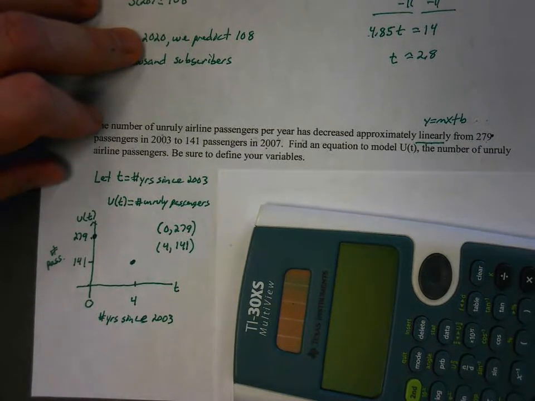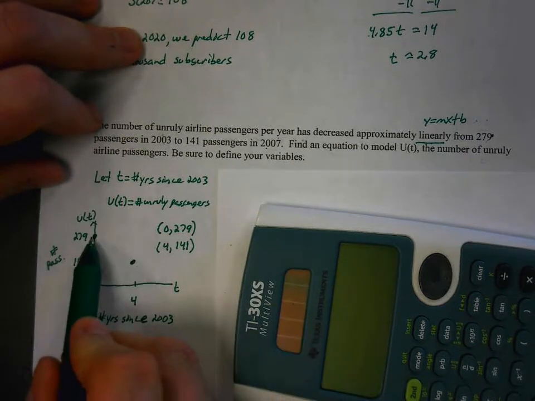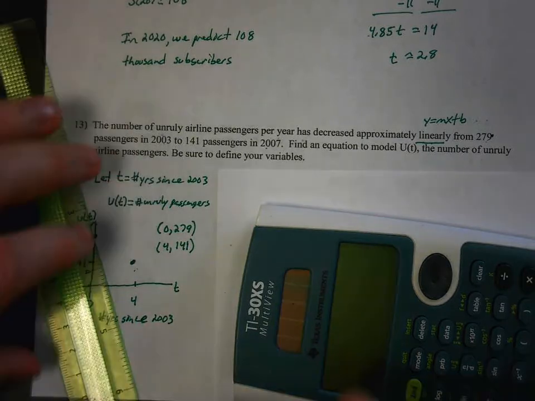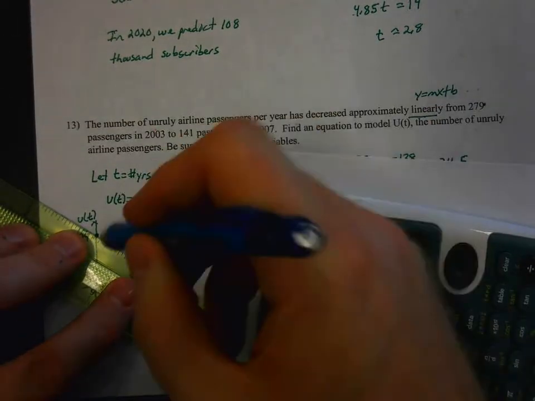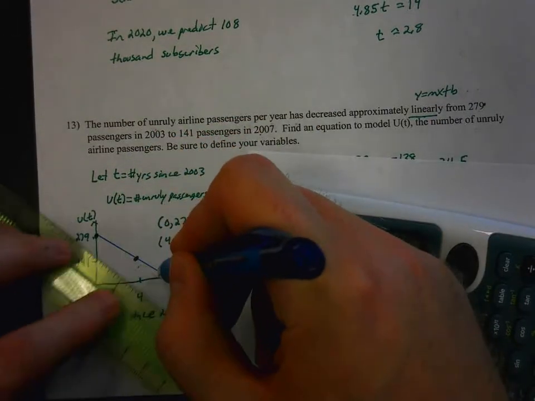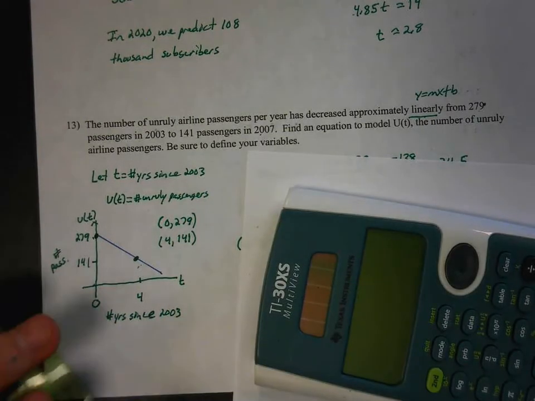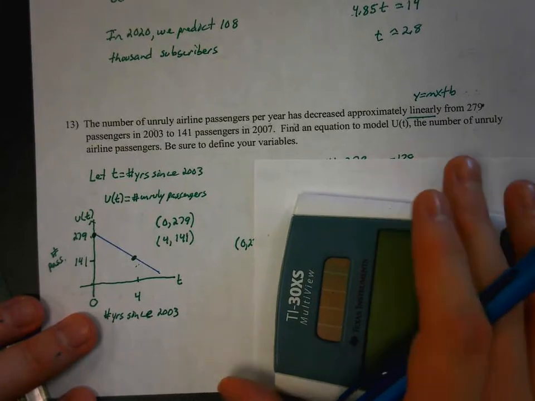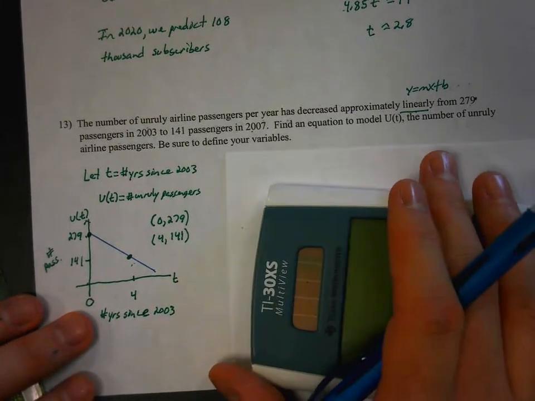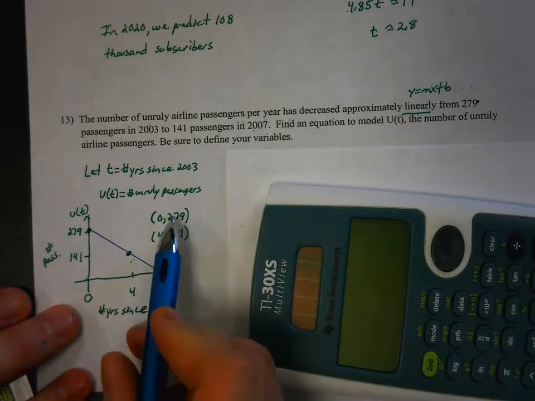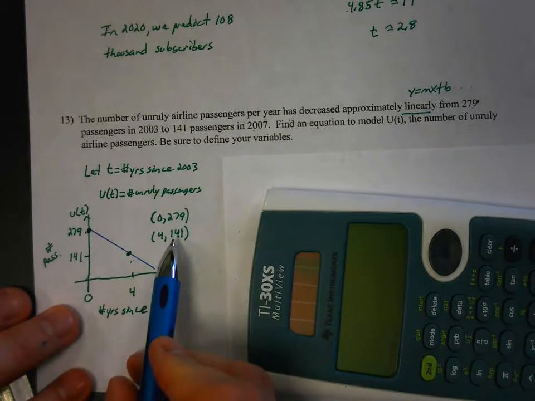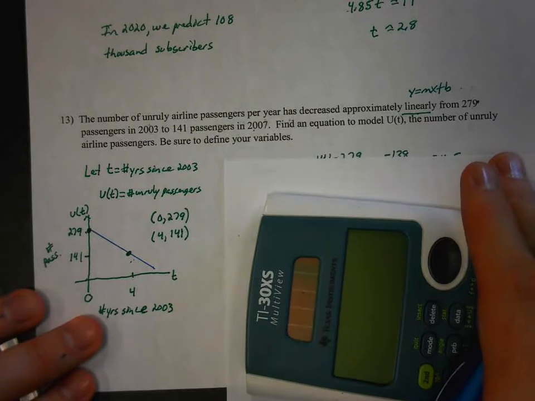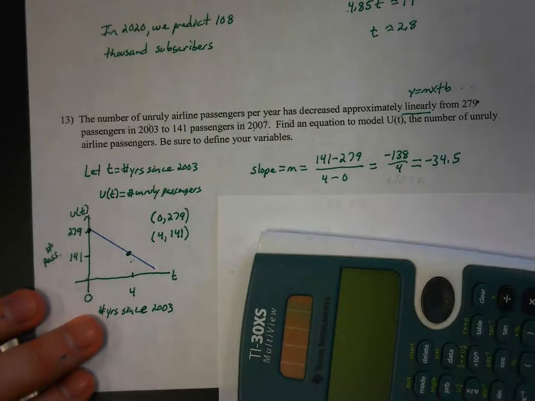Now we need to write an equation of the line that goes through these 2 points. We start with y equals mx plus b, and the first thing you need to find is the slope. To find the slope between these 2 points, remember you do y2 minus y1 over x2 minus x1. So you do that.